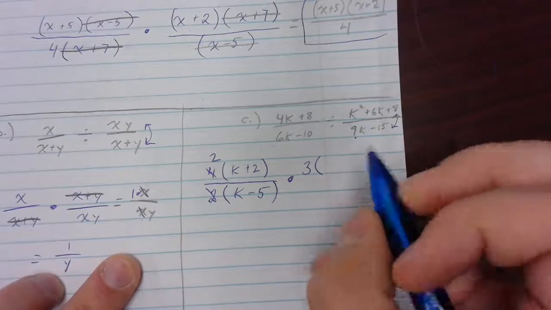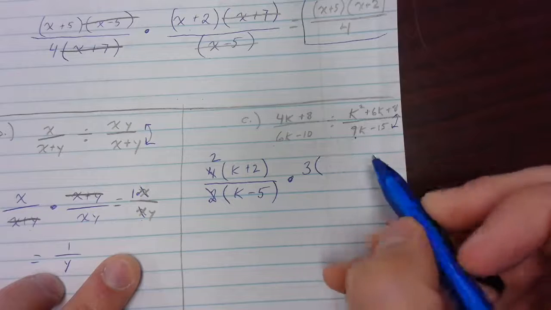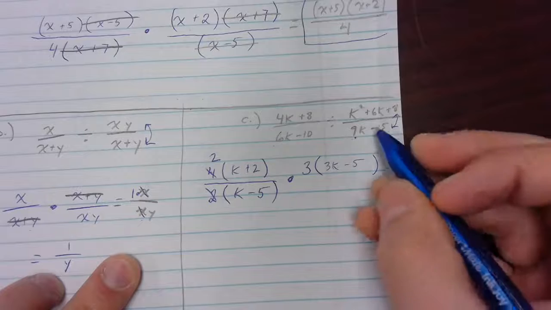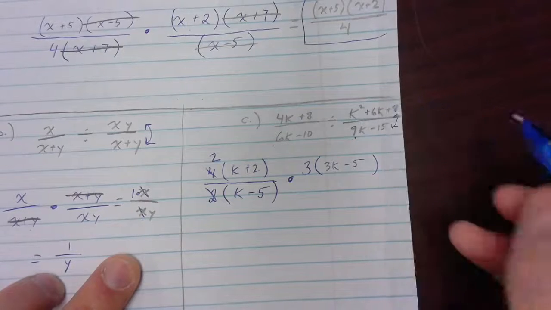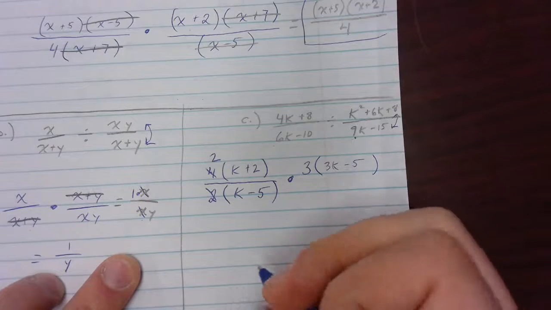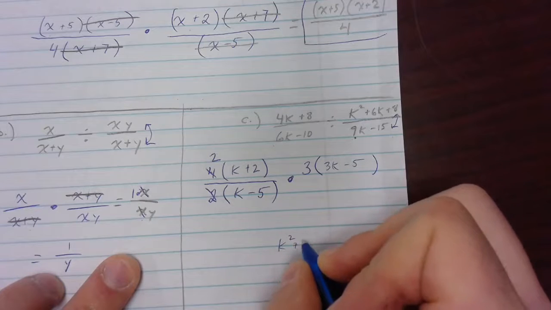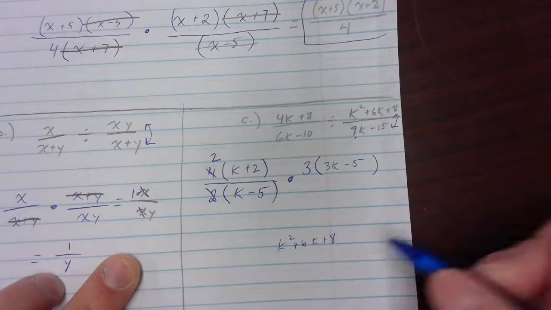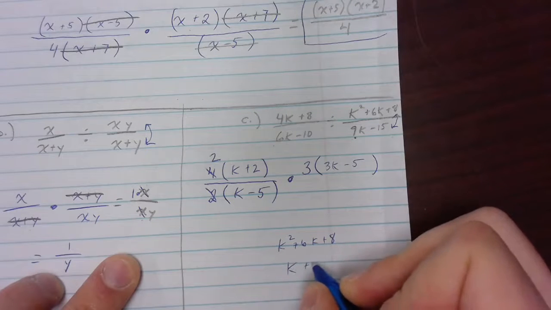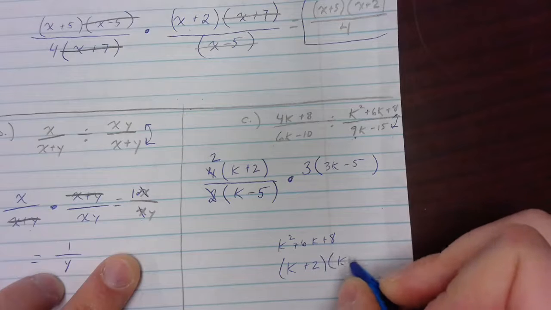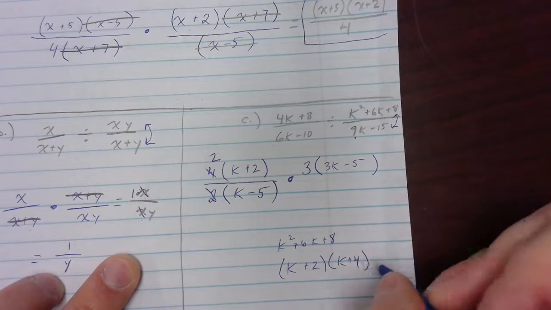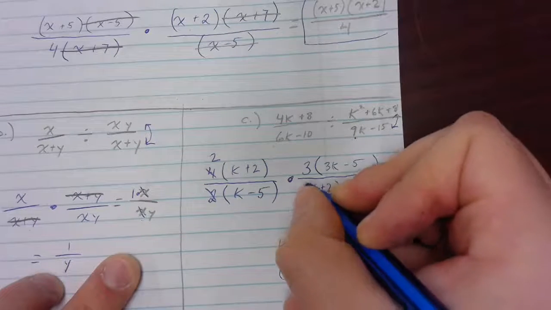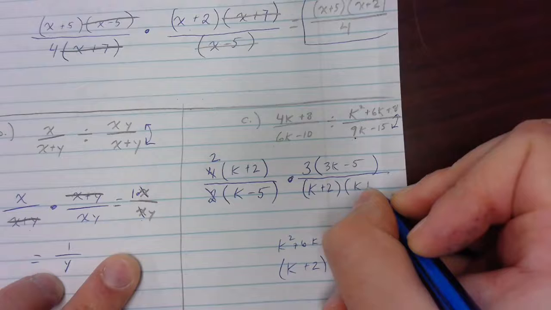Voce. 3. Now 9k minus 15, when we divide out the factor of 3, we would get 3k minus 5. Now on top, when we look at k squared plus 6k plus 8, we're thinking factors of 8 that would also add to 6. So I want to say that this will factor to k plus 2 times k plus 4. So I'm going to write that in the basement here, over k plus 2 and k plus 4.